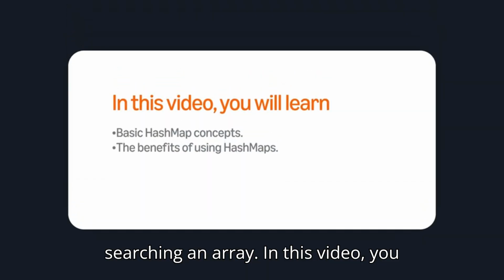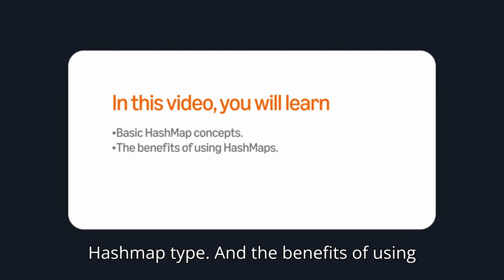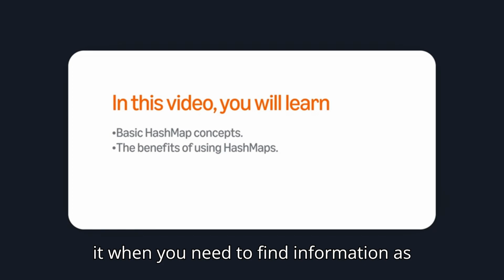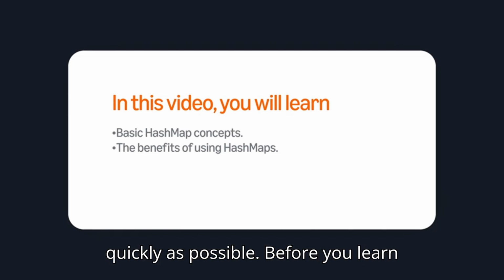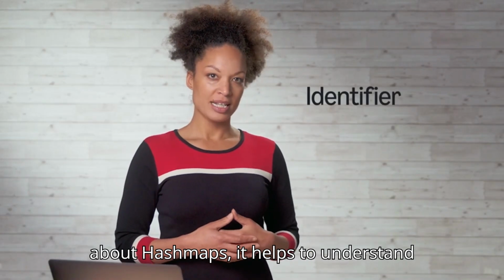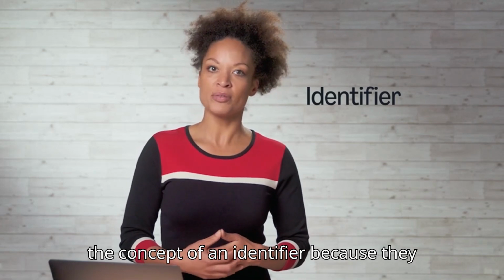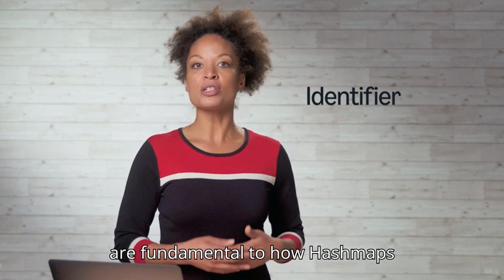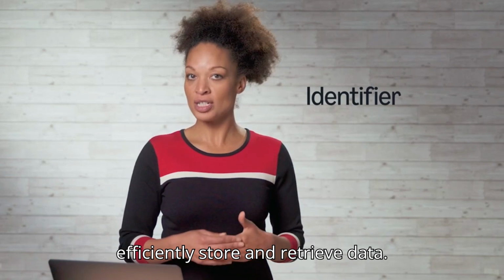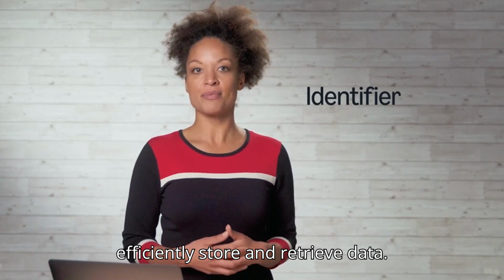In this video, you will learn the basic concepts of the hash map type and the benefits of using it when you need to find information as quickly as possible. Before you learn about hash maps, it helps to understand the concept of an identifier, because they are fundamental to how hash maps efficiently store and retrieve data.